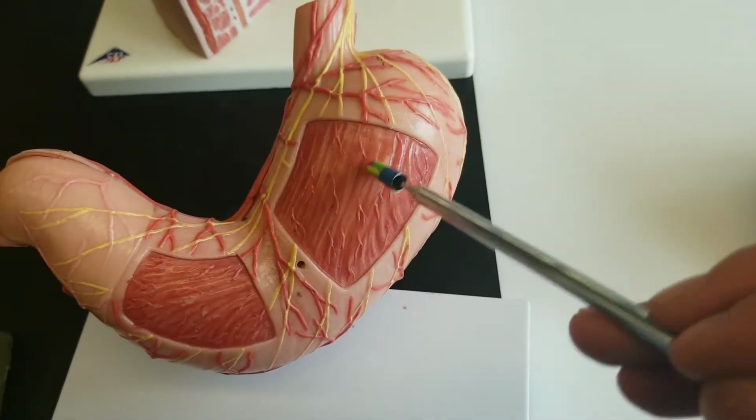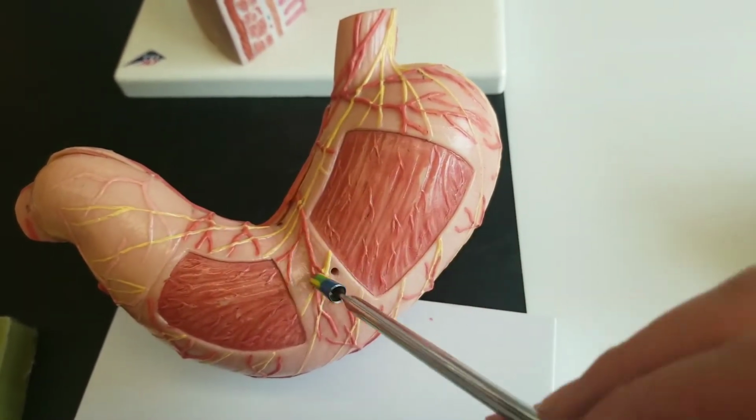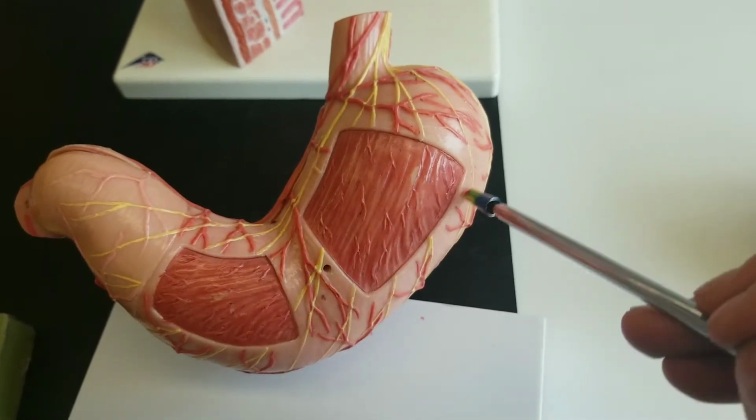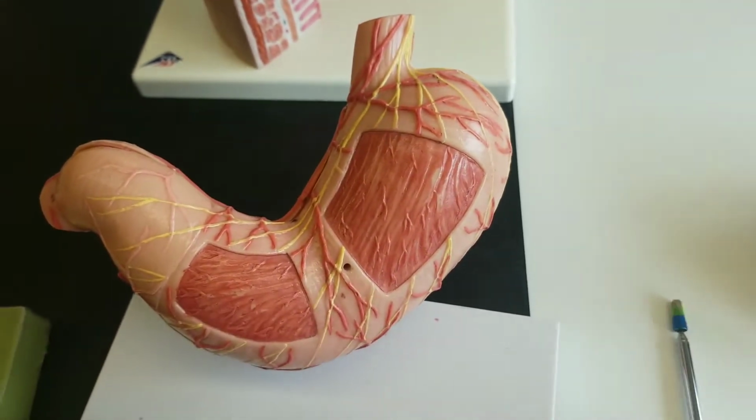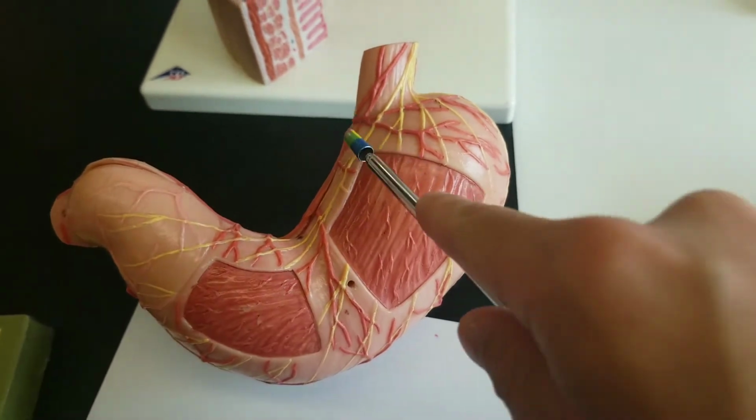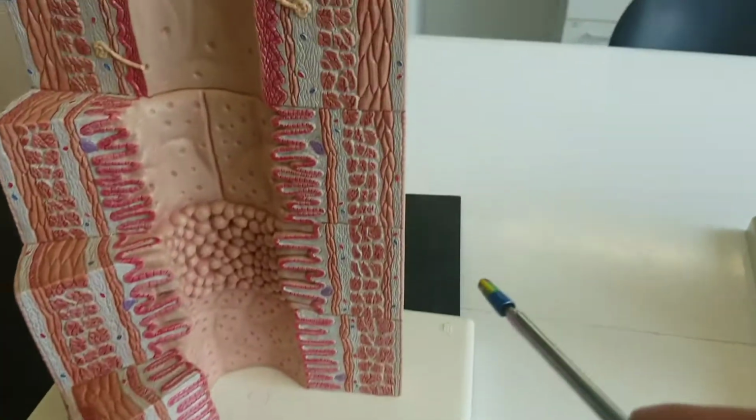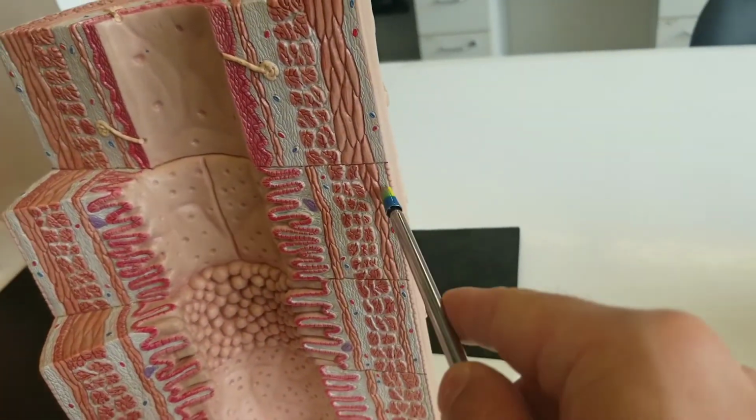You can see this muscle here, but you can also see this outer layer. This is the serosa. This is the peritoneal membrane. The stomach is covered by peritoneal membrane. That's what this layer is representing. Over here, that's what this outer layer is representing.